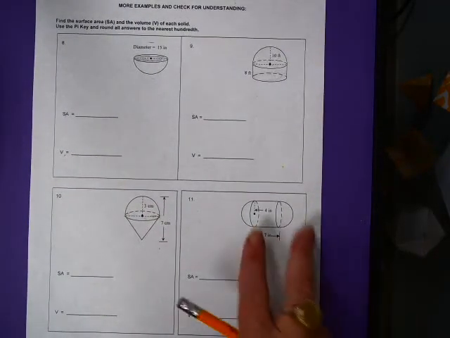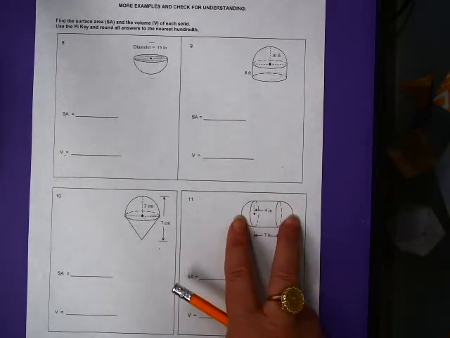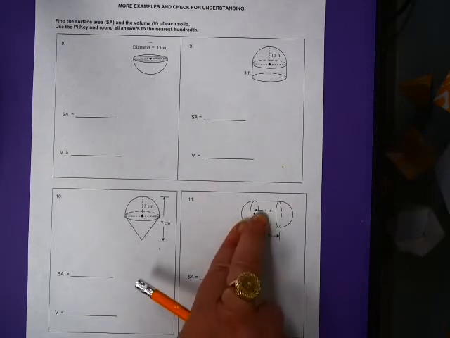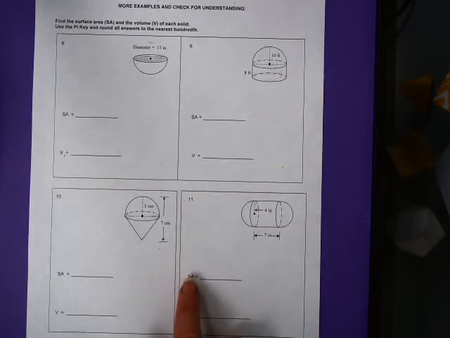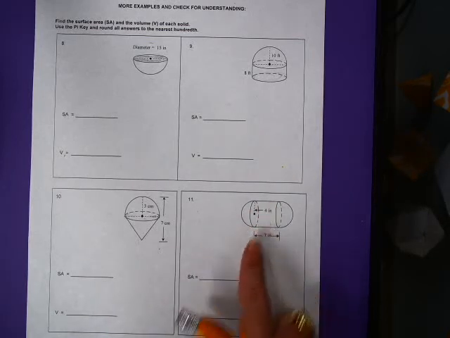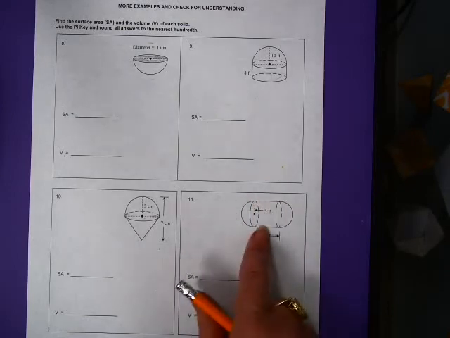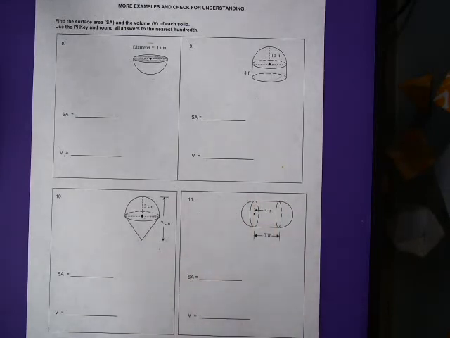Over here, you've got two hemispheres, and remember, two equal hemispheres could go together to be one sphere. So when you're finding the surface area of this one, it's find the whole sphere and then find the lateral surface area of the cylinder. When you're finding the volume, it would be the volume of the whole sphere plus the volume of the cylinder.